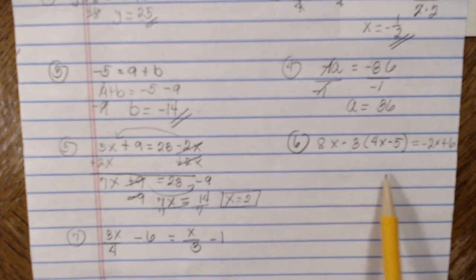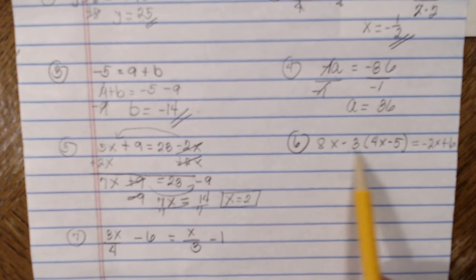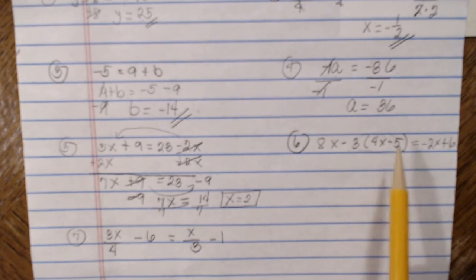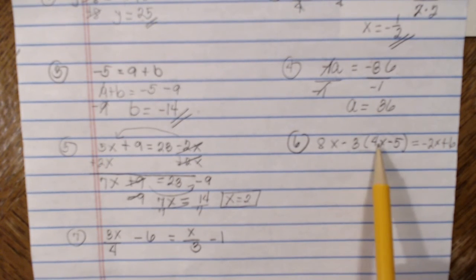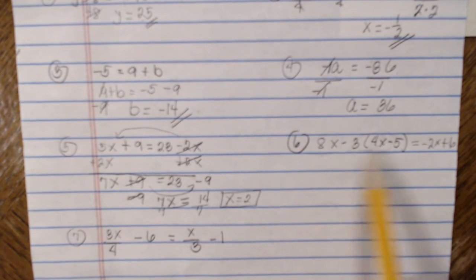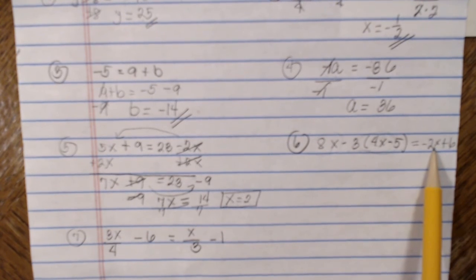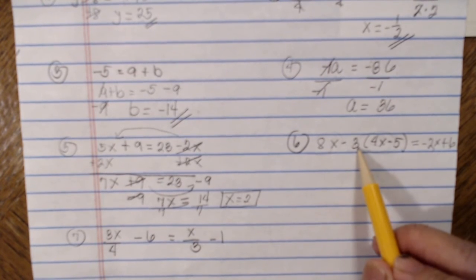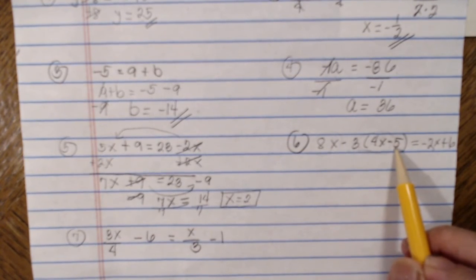In this example, you see there is a parenthesis. You have to address this first before you can further proceed, because there is a potential x right here. Meaning you have an x on this first term, an x on the second term, and there is an x on the other side. So clean this up. This is negative 3 times 4x minus 5. That's the meaning of that.